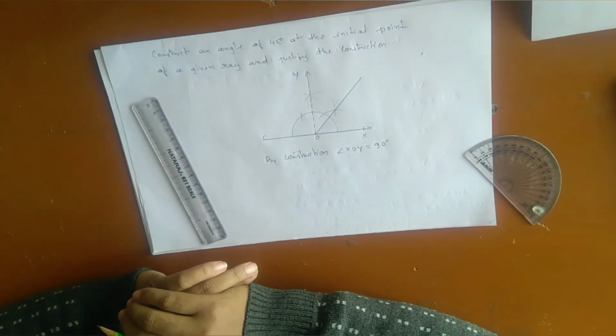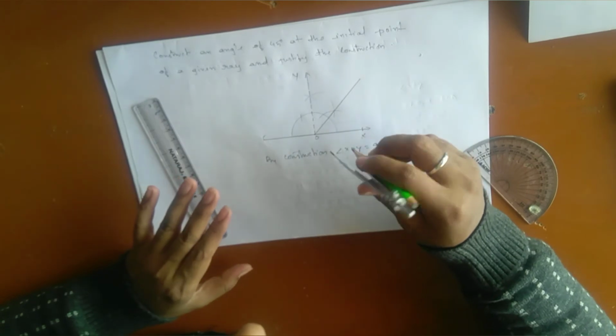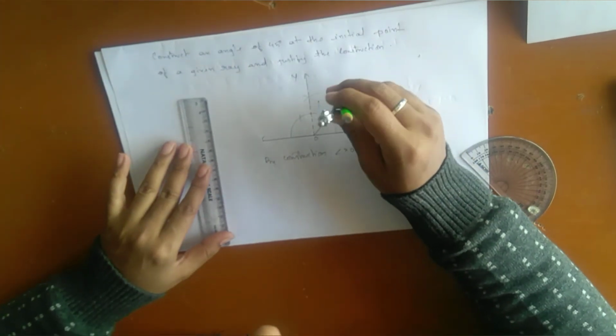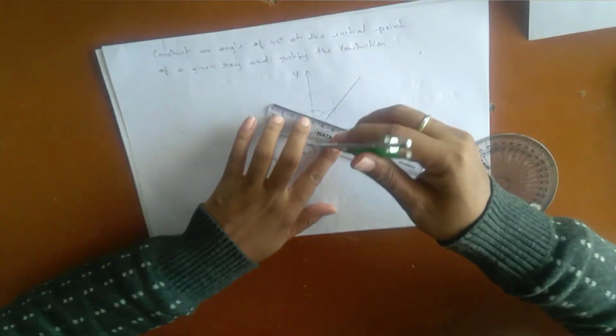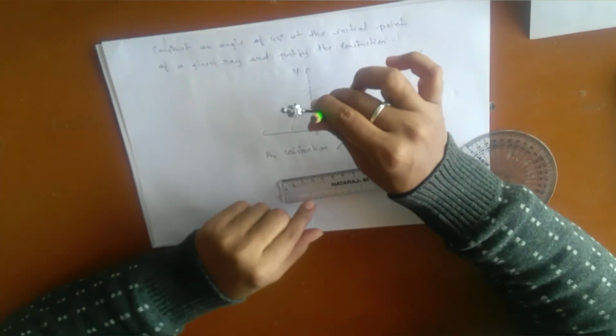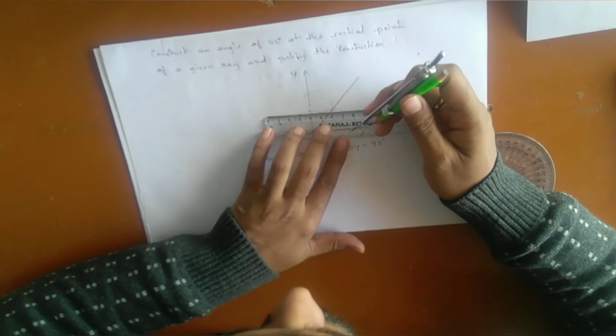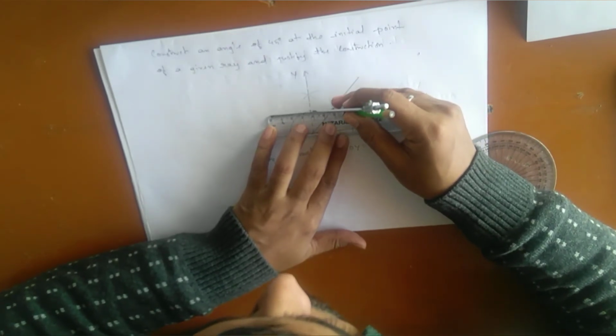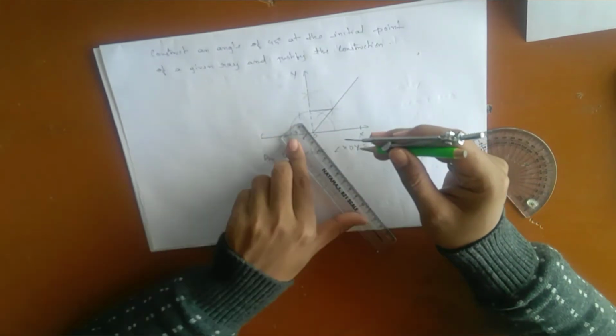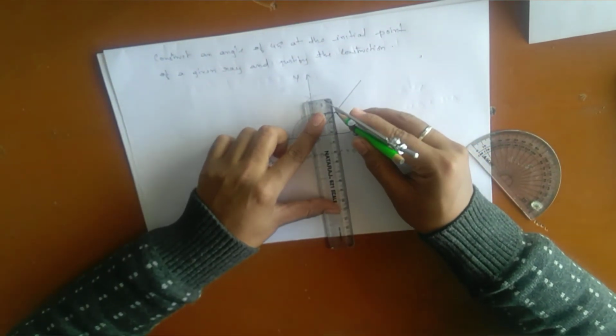Okay. Now join the points where you have taken the arc, this one and this one, with a line segment, and from this side you join it here.